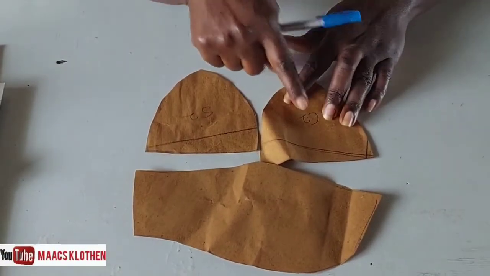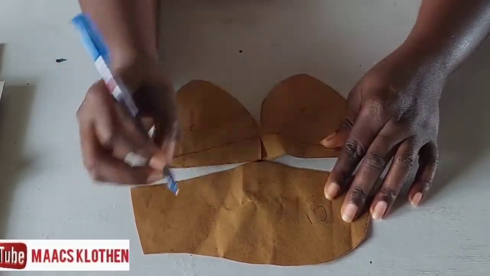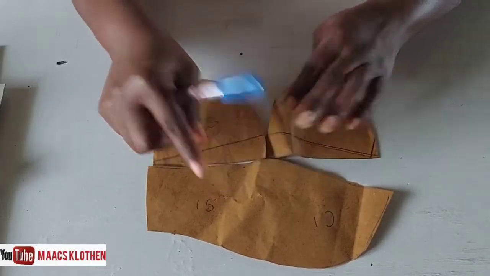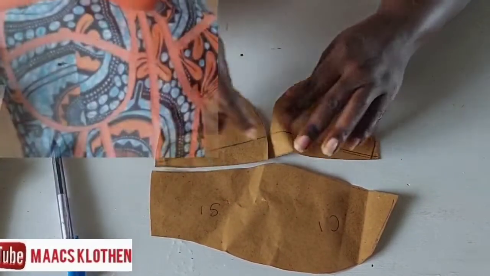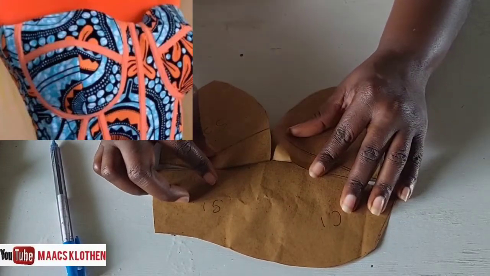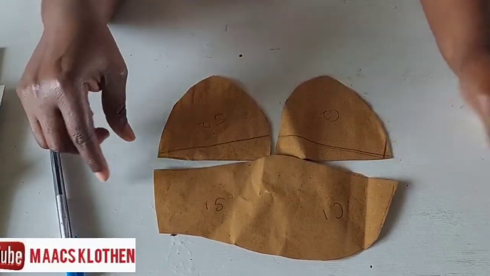So this is center 2, side 2. So this is center 1, and then this is side 1. And so when you have it this way, you place it on your fabric and you cut. So you will sew this together, and then after you join this also to this, then you get that effect you are looking for. Do you get it?